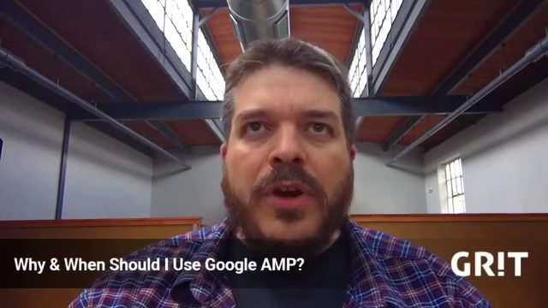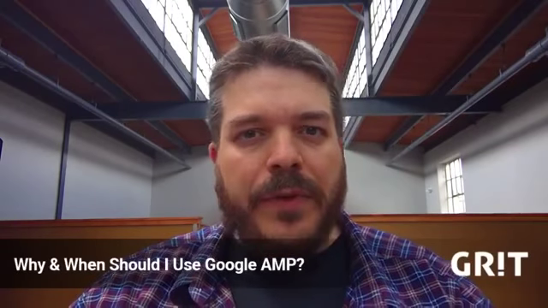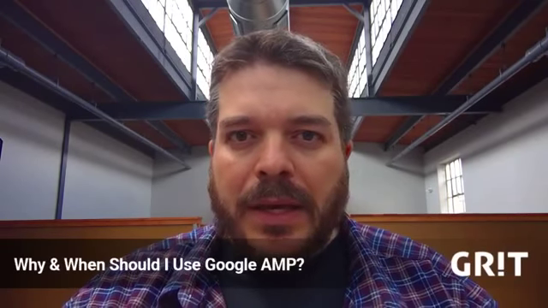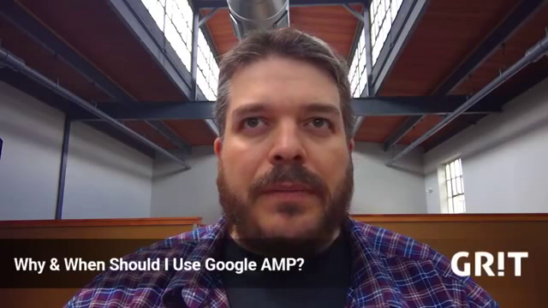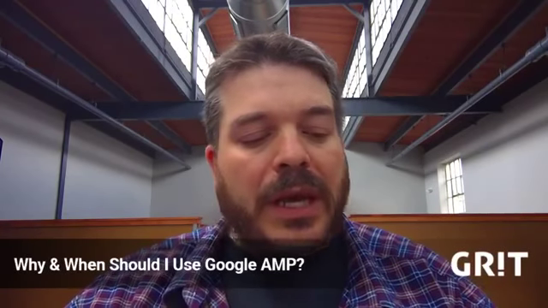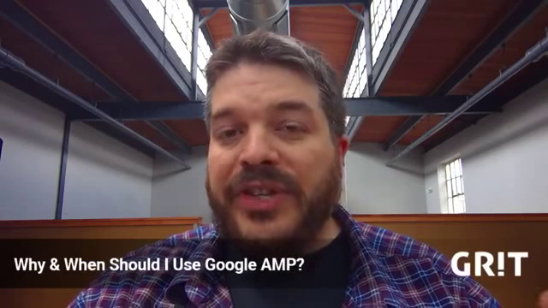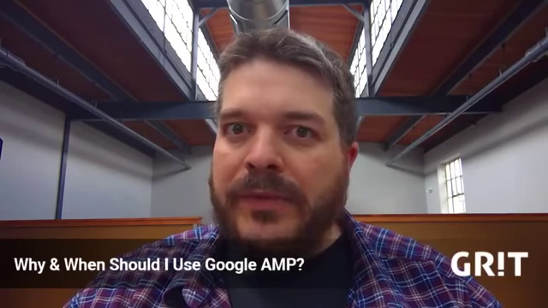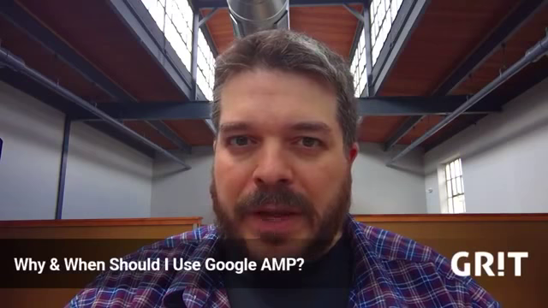So if you have an e-commerce site, or if your primary focus is selling goods or services, right, and you're trying to generate leads, Google AMP is not really the right tool.